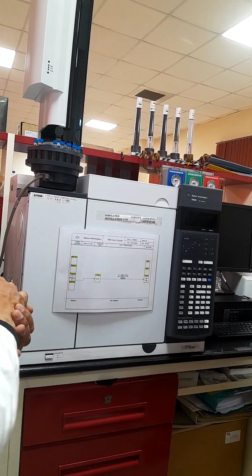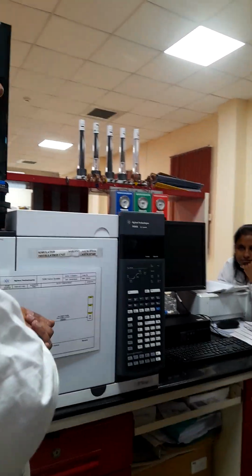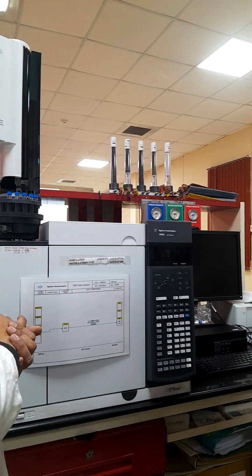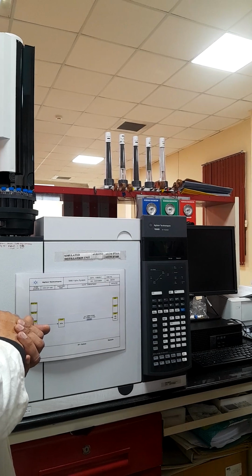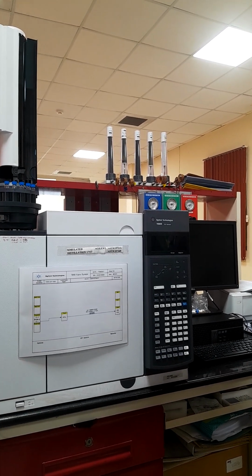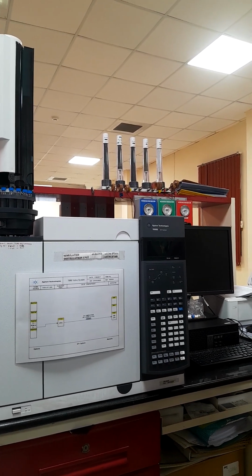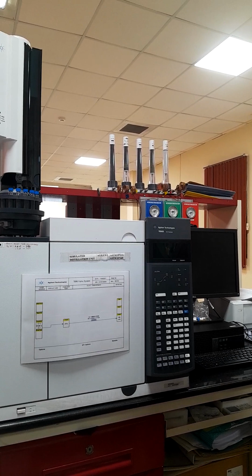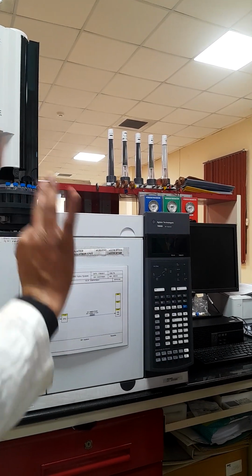So what is the role of these gases? I am asking you. You have hydrogen, which is basically to burn in your FID. You have helium as the carrier gas, and air is also what you need for the FID. Helium is not used as a carrier gas, as sir already mentioned. These are 3 gases, and there are 3 roles of these gases.